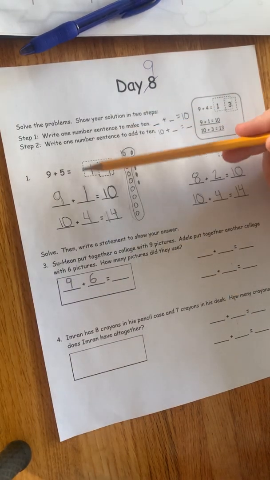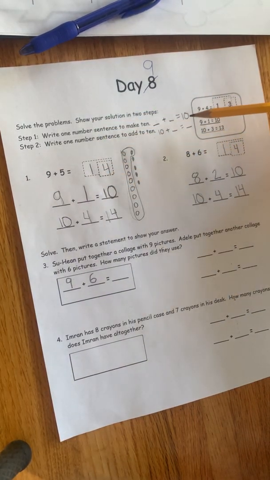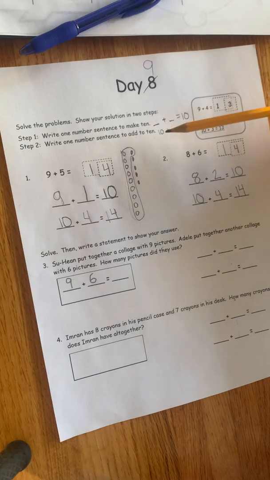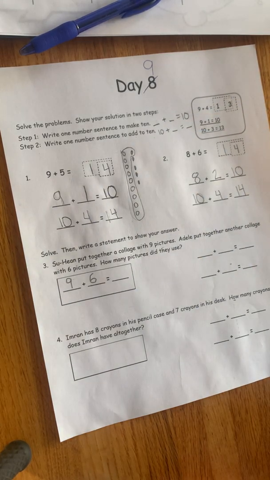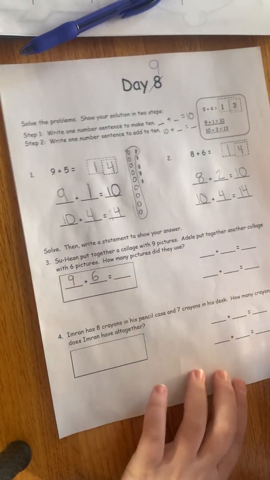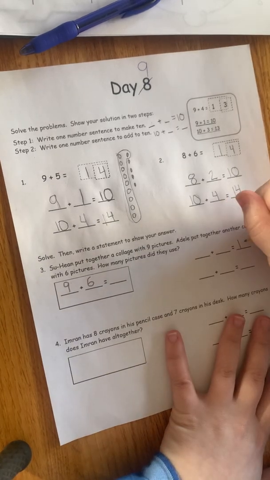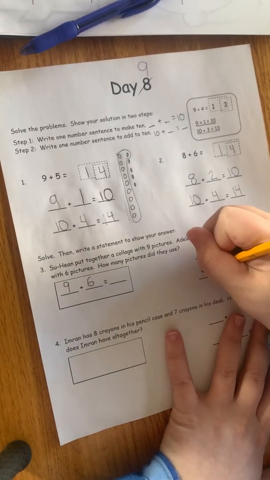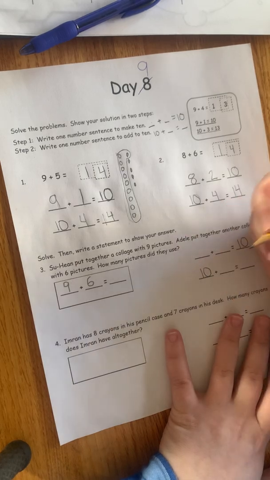So we're going to follow the same steps that we did at the top. Step 1 is to make a group of 10, and then use our 10 to finish adding. So to help me remember that, I'm going to write my 10 here and then 10 here because we're going to use that to add on.